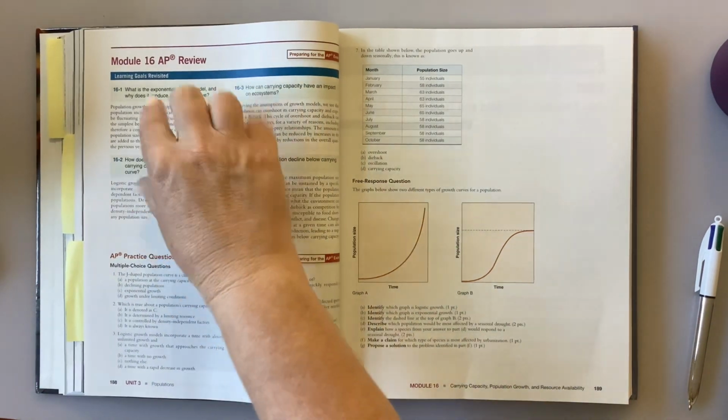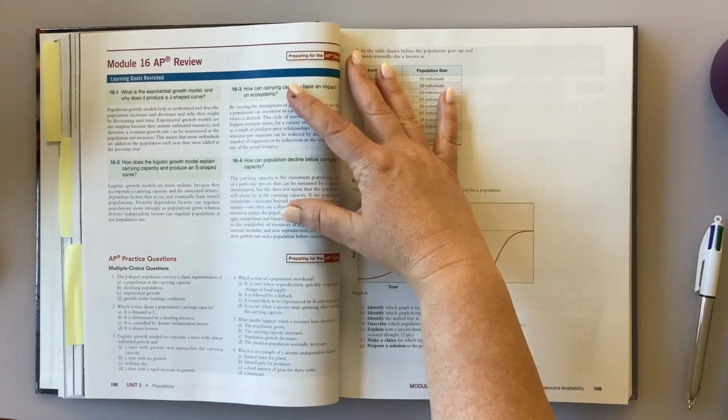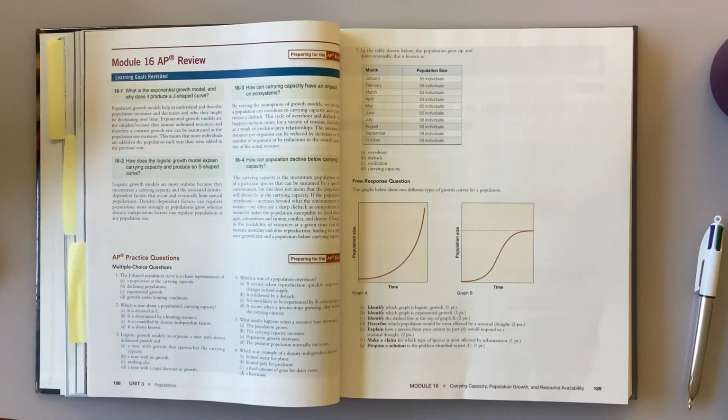This should not become your replacement though for reading the chapter, because you're going to miss out on a lot of the examples that they give you, which is really important for APES to be able to describe examples.